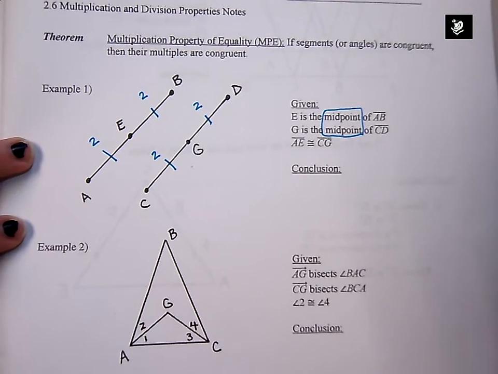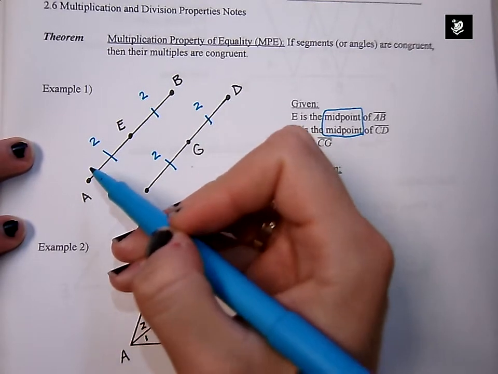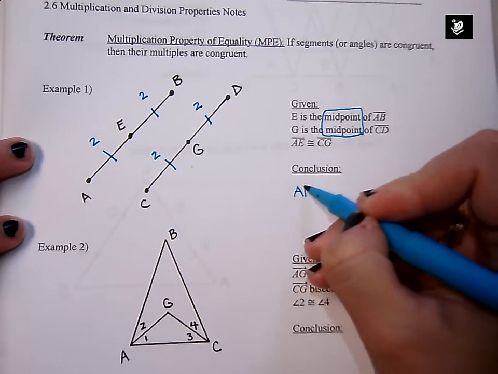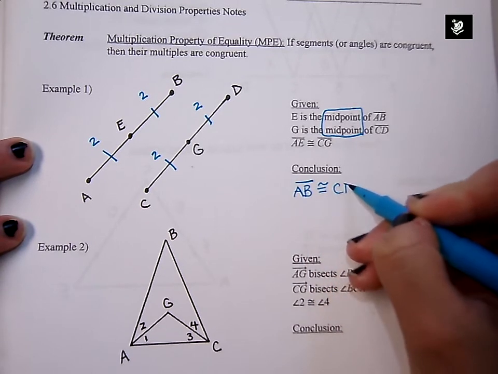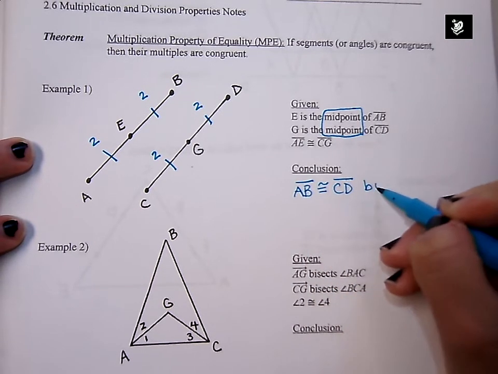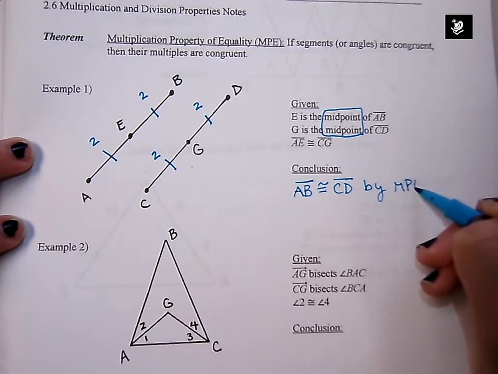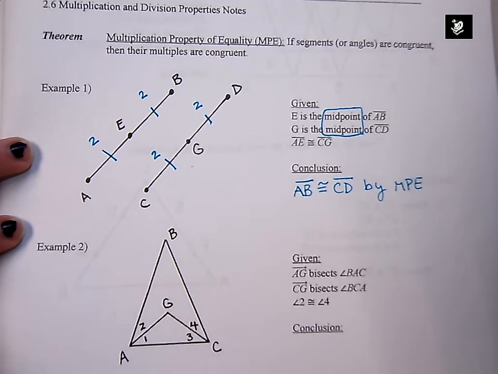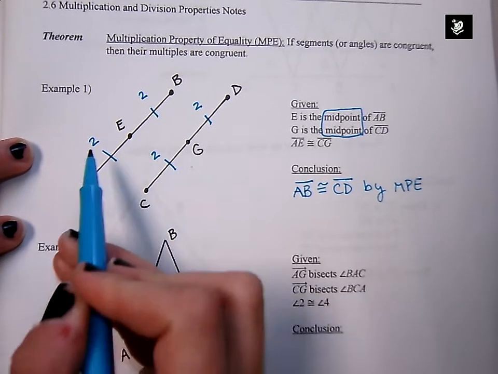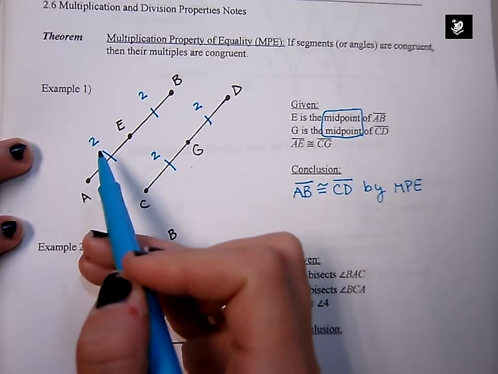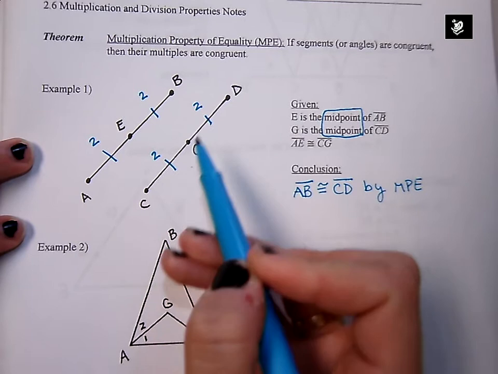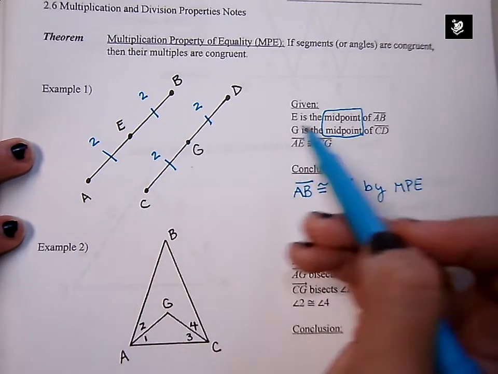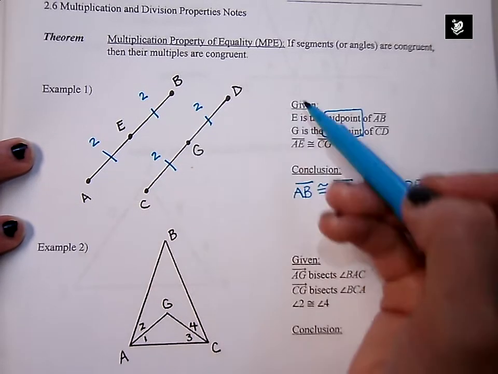Because we have two pairs of midpoints and we've got a pair of congruent pieces, what MPE does is it allows us to say that therefore segment AB is congruent to segment CD, and that's because of MPE. If these two segments are congruent, they're multiples, right? So I'm multiplying this by 2, and I'm multiplying this by 2 because of the midpoint. Their multiples must also be congruent.